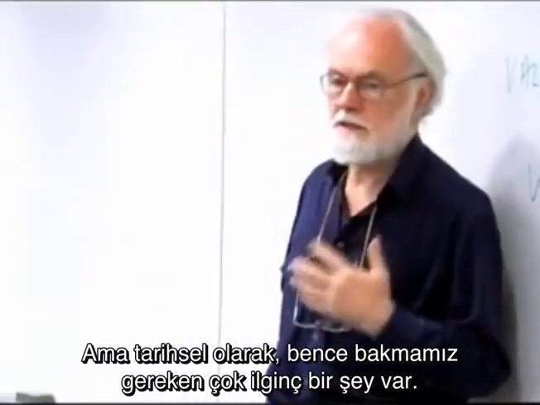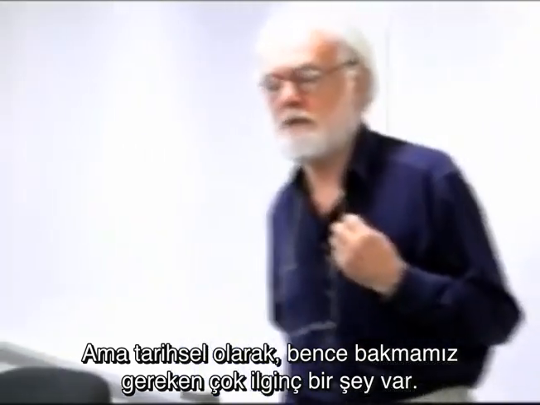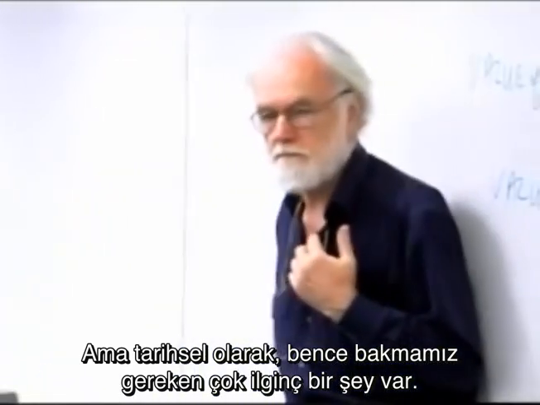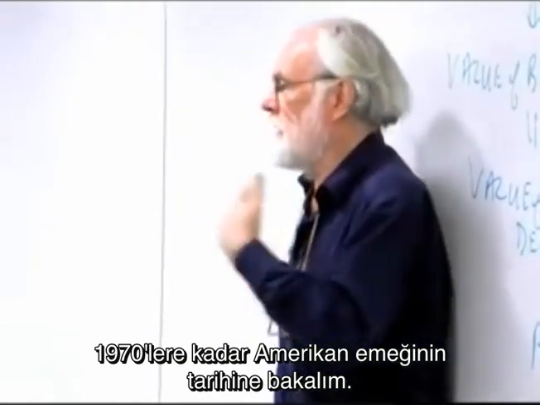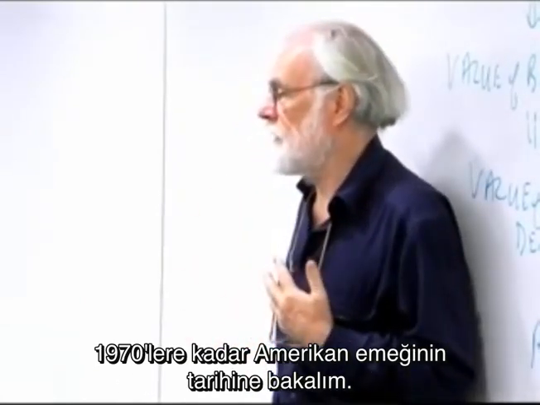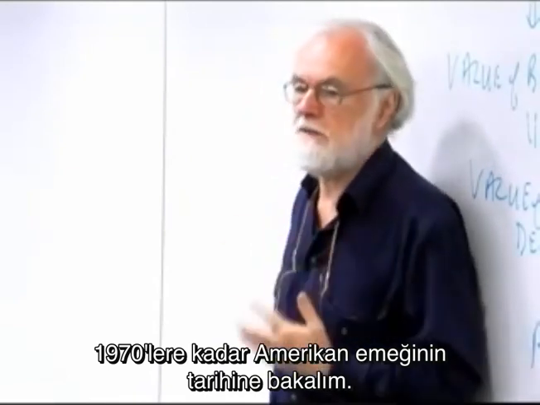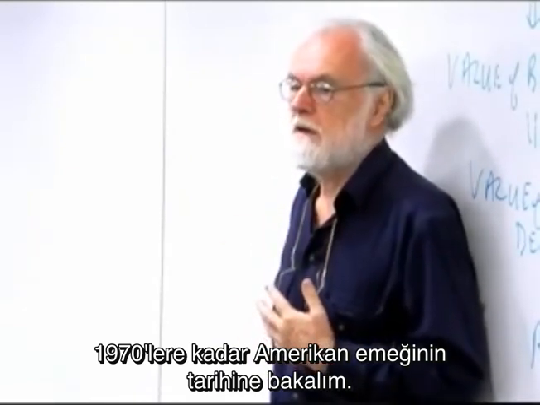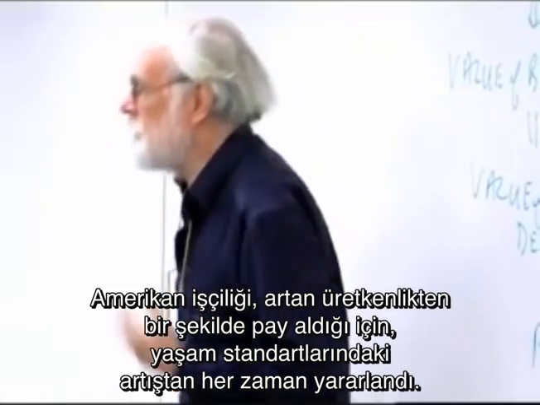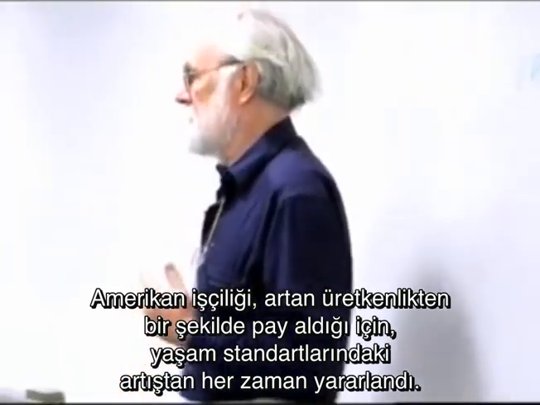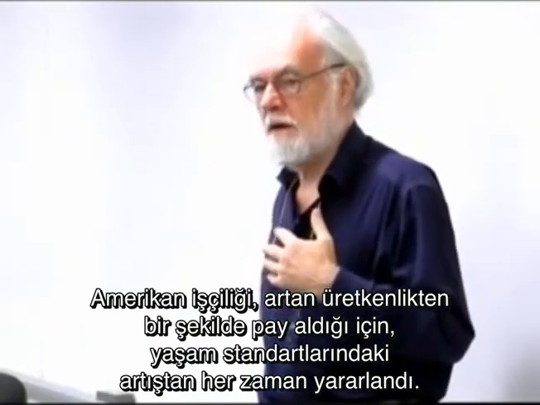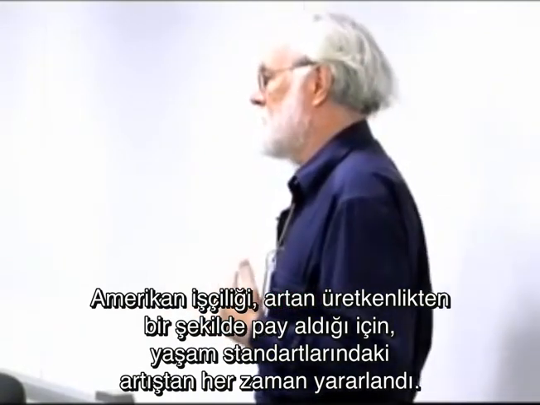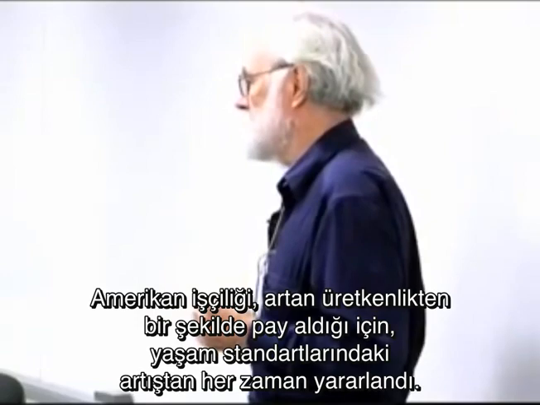But historically, I think there's a very interesting thing we have to look at. If you look at the history of American labor, up until around 1970, American labor always benefited by an increase in its living standards as it shared somewhat in rising productivity.